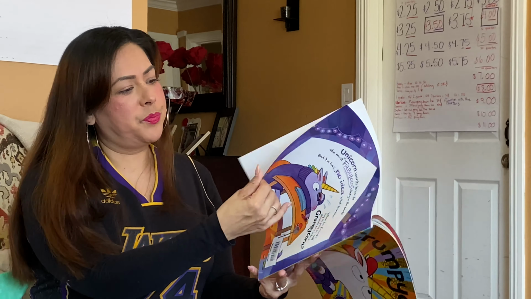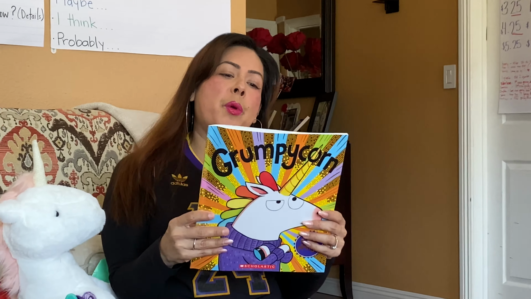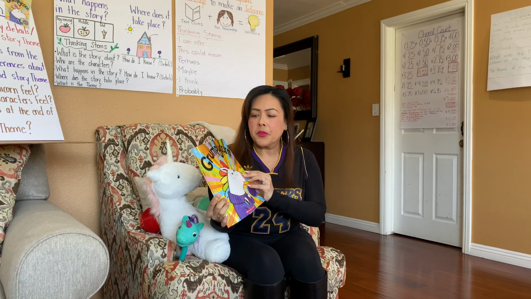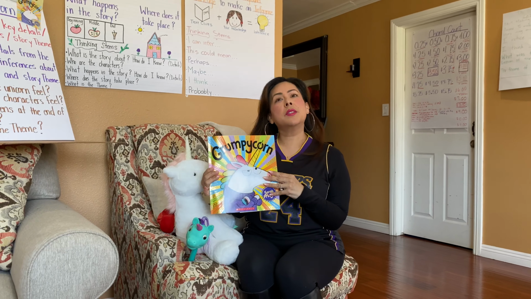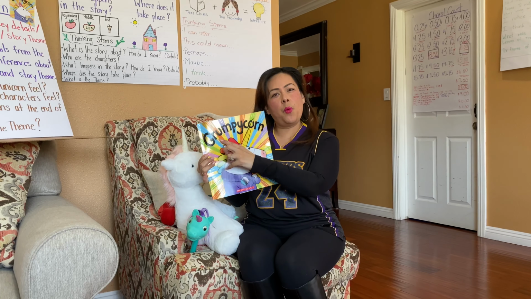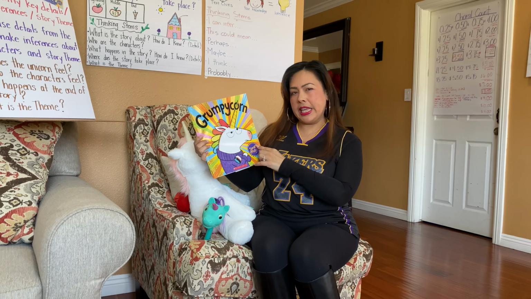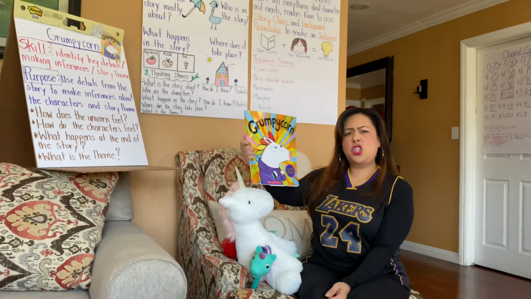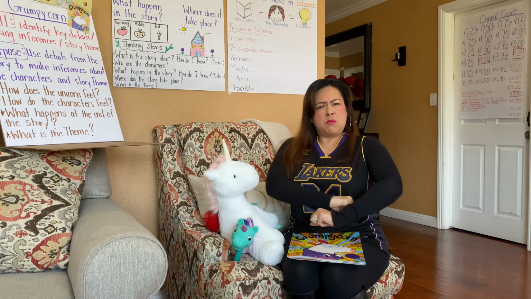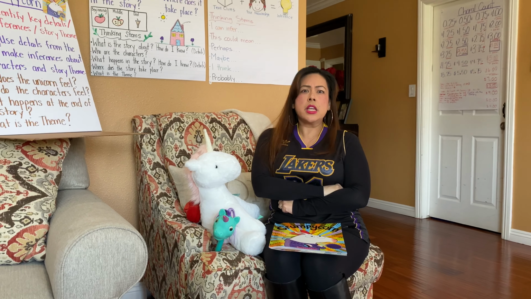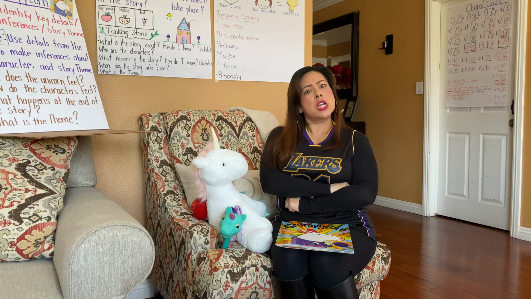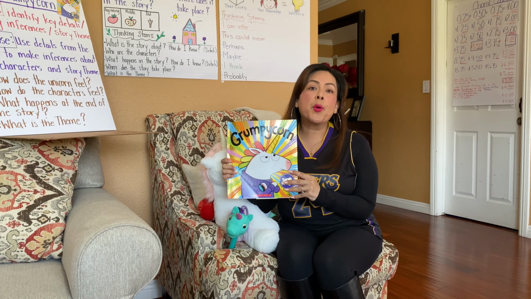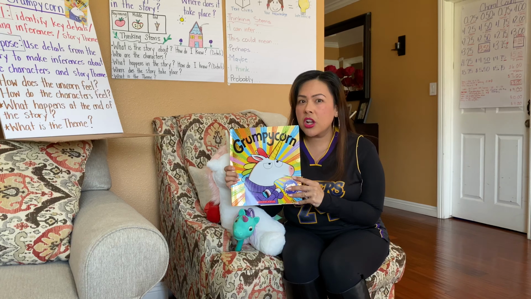So, boys and girls, now that we read Grumpycorn, okay? And we talked about why we thought the title was Grumpycorn in the beginning, right? We looked at our details, we looked at our picture, and it's the way he's sitting, his demeanor. He doesn't look very happy.